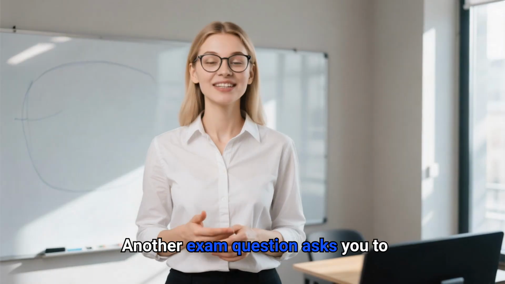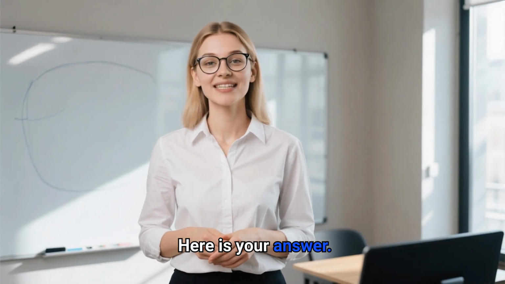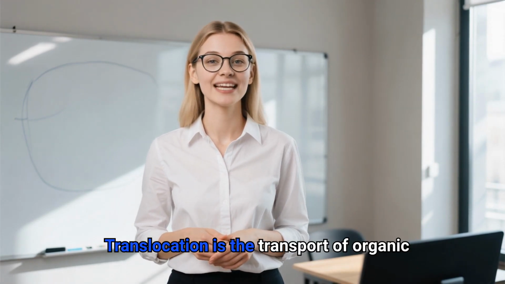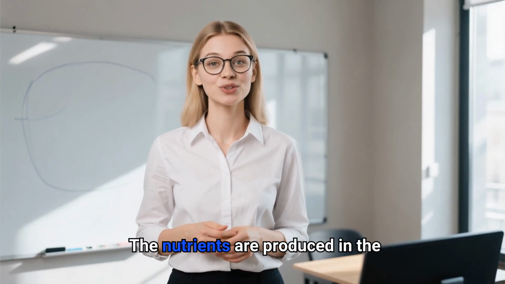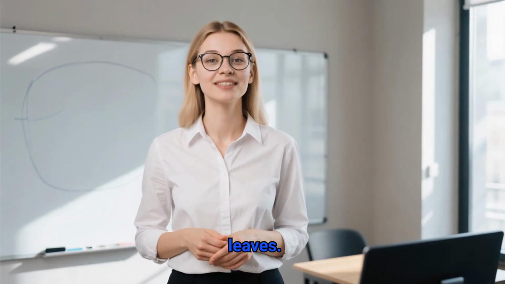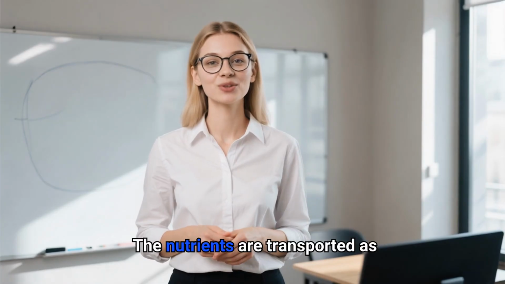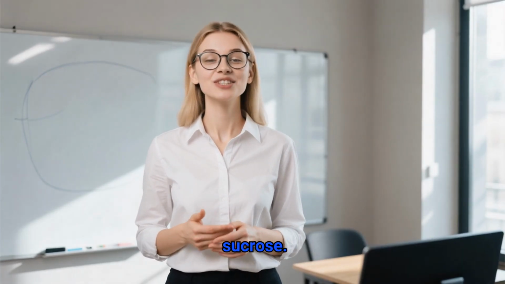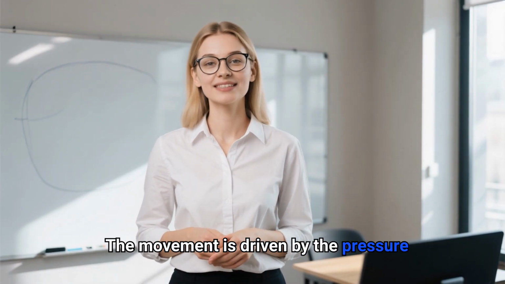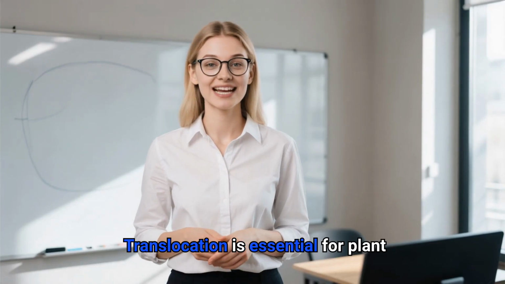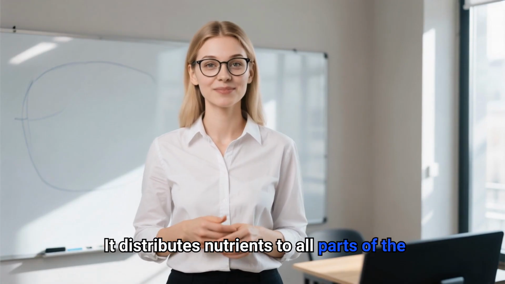Another exam question asks you to explain translocation. Here is your answer. Translocation is the transport of organic nutrients in the phloem. The nutrients are produced in the leaves. They are transported to the rest of the plant. The nutrients are transported as sucrose. The movement is driven by the pressure gradient. Translocation is essential for plant growth. It distributes nutrients to all parts of the plant.